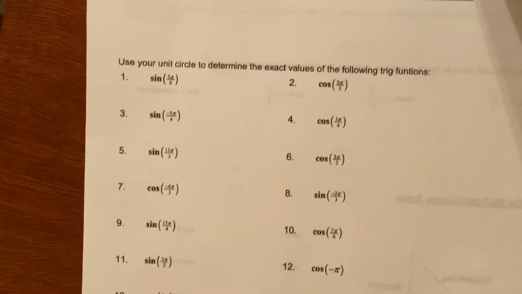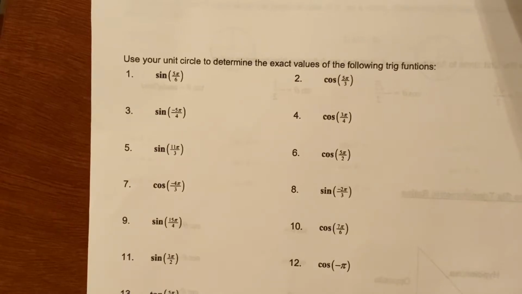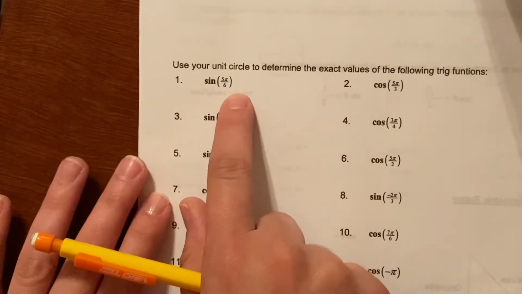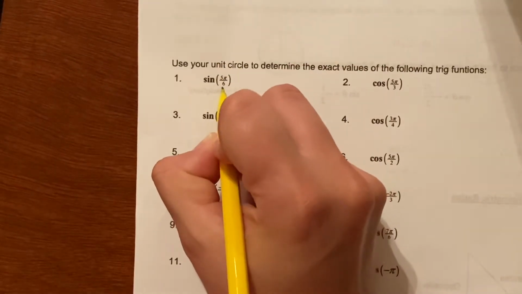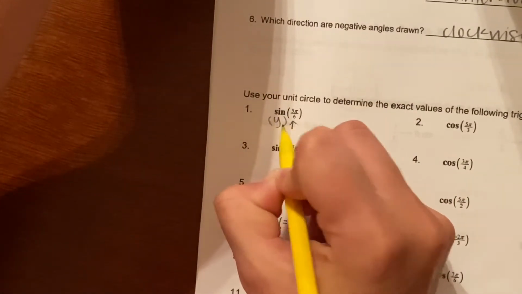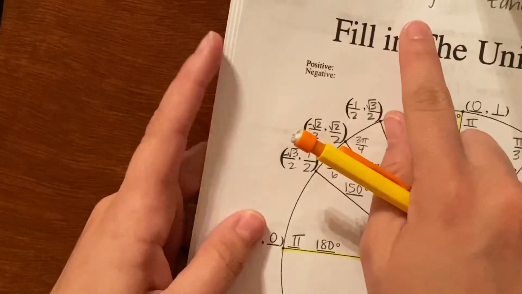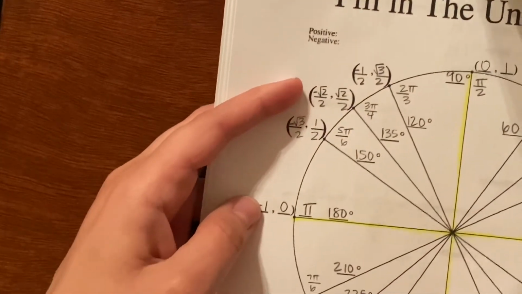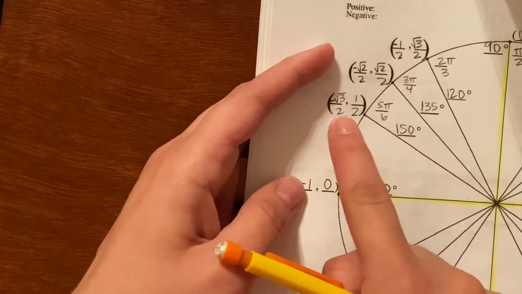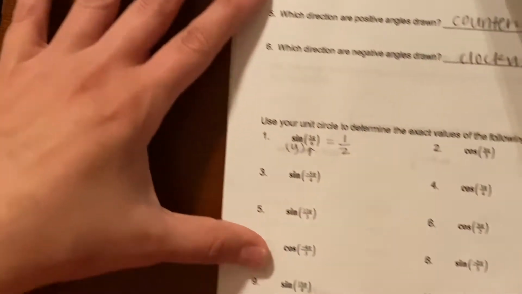Okay. So now let's actually evaluate. If I ask you what is the sine of 5 pi over 6, you are going to go to this angle on your unit circle, and sine means what is the y value at that angle. So remember, sine is y. So I'm going to that 5 pi over 6. Oh, here she is. The y value is 1/2. So the sine of 5 pi over 6 is 1/2.